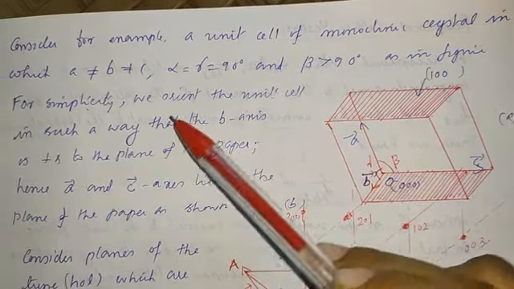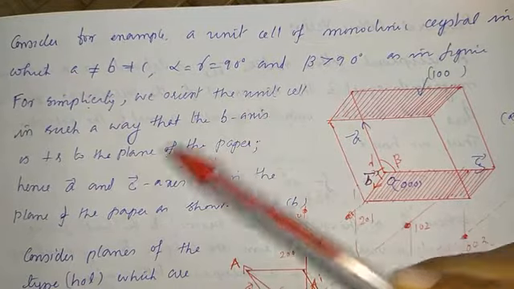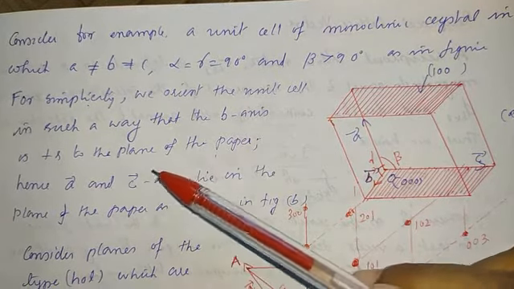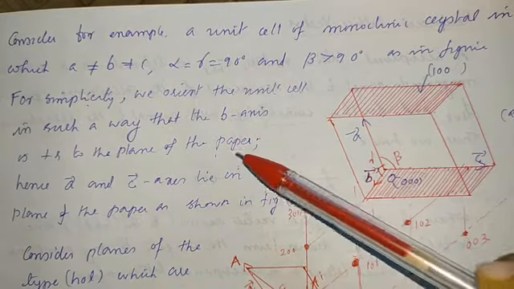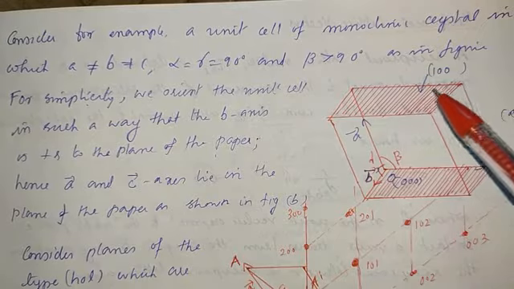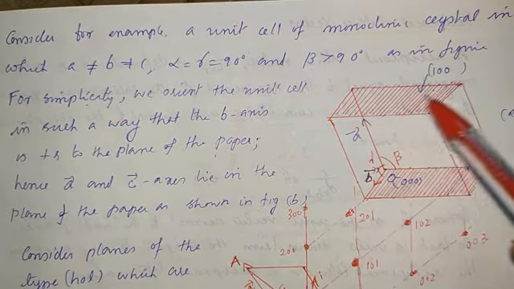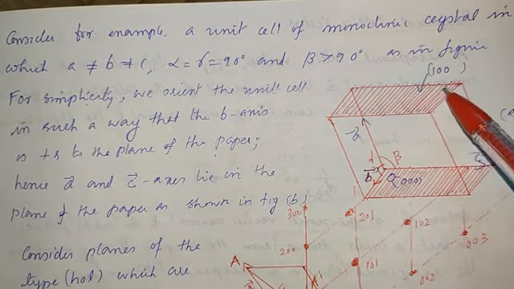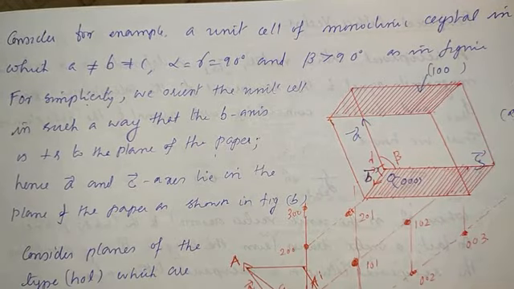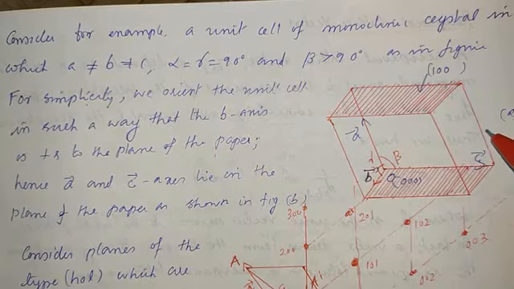For simplicity, we orient the unit cell in such a way that the b axis is perpendicular to the plane of the paper. These are planes corresponding to 1, 0, 0, and this corresponds to the other set.